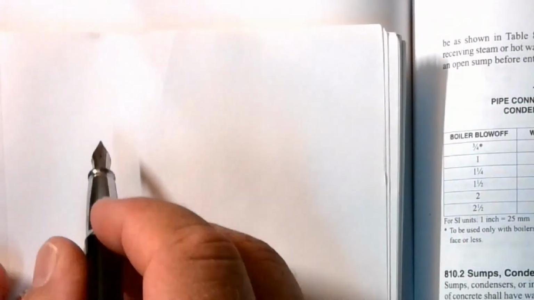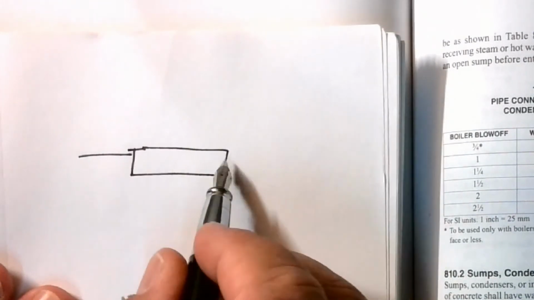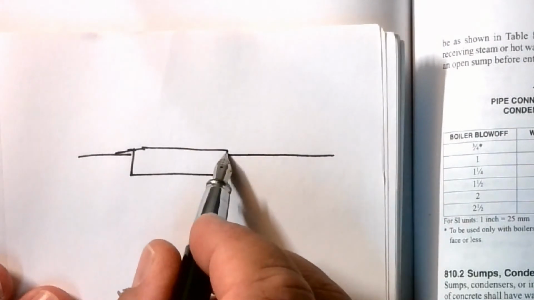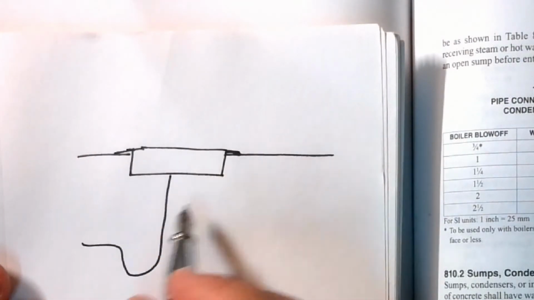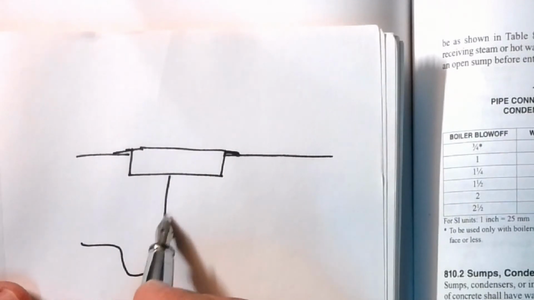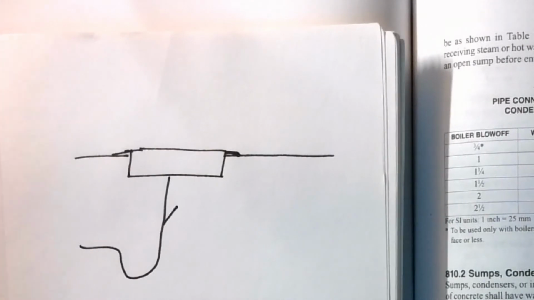This guy, this so-called wannabe plumber. So you have a sink, right? And there's a flood level rim. Okay? And we're going to hook it up just like this. There's no garbage disposal or anything like that. We're just going to hook it just like this.